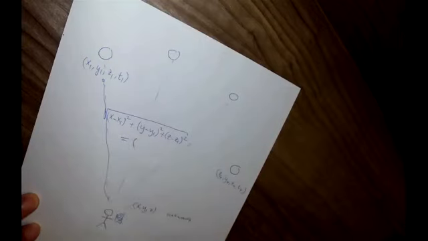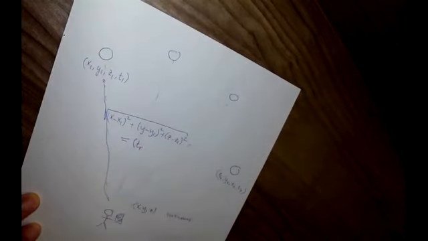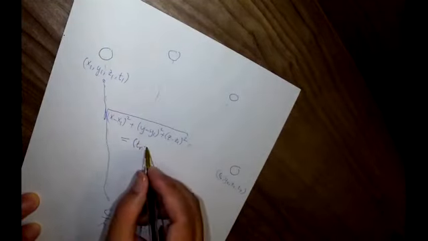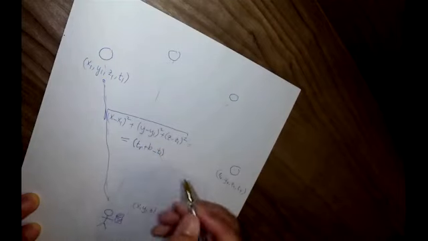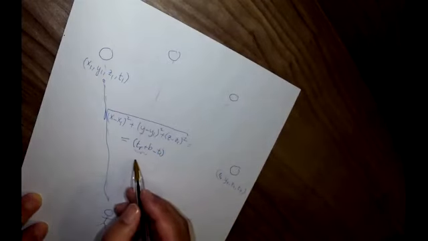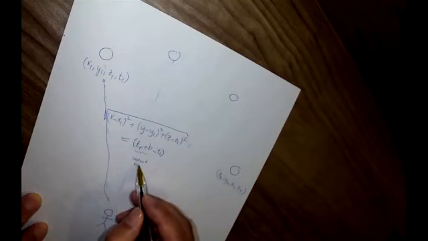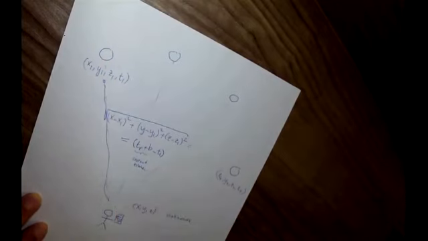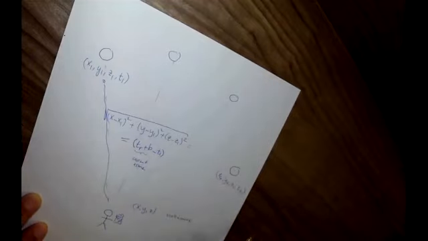The time will be the time I receive the signals, which is dr, plus some delay from my clock, minus t1. This is my current time, and T1 is the time the satellite sent you the location signals.